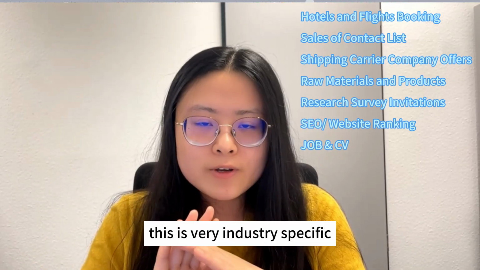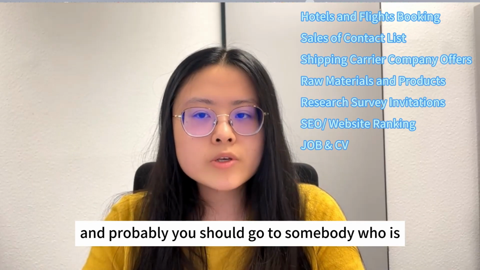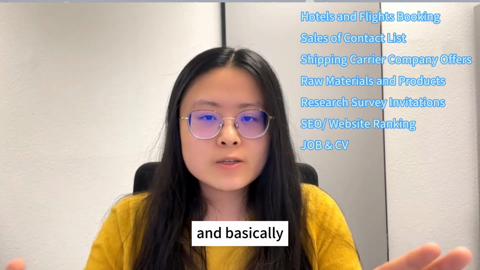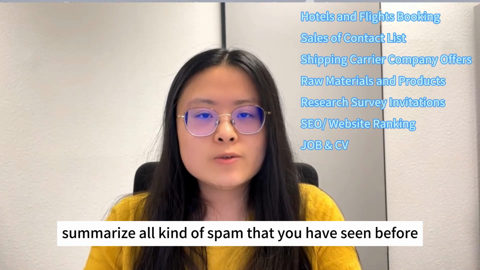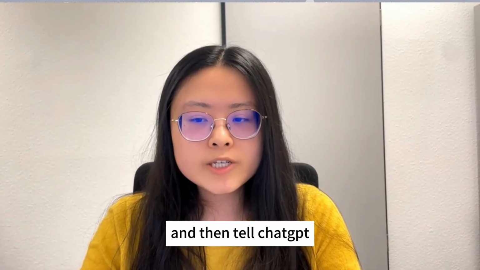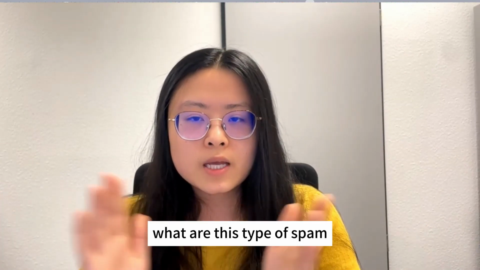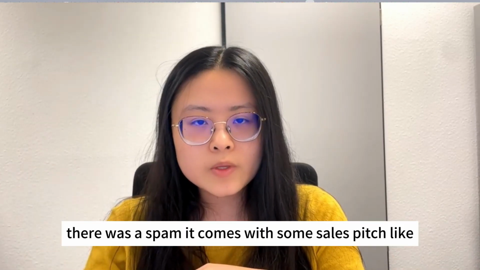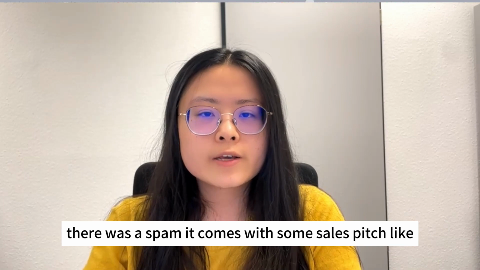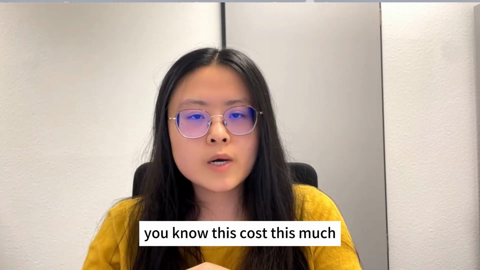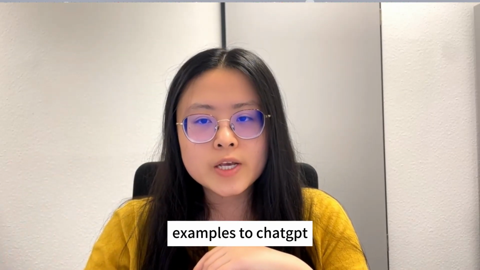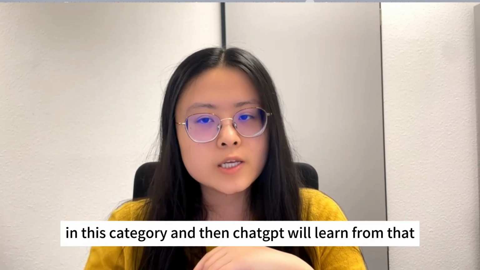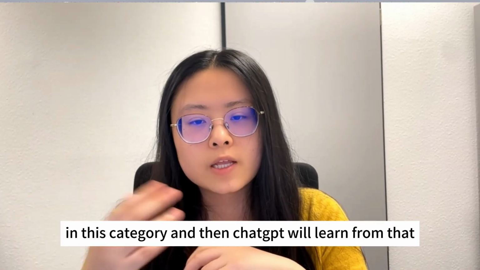So basically the point is that this is very industry specific, and probably you should go to somebody who is actually handling the tickets and summarize all kinds of spam that you have seen before, and then tell ChatGPT what these types of spam are and what some keywords are. For example, the spam comes with some sales pitch like, this costs this much. So try to give some examples to ChatGPT, tell it that this is a typical spam in this category, and then ChatGPT will learn from them.